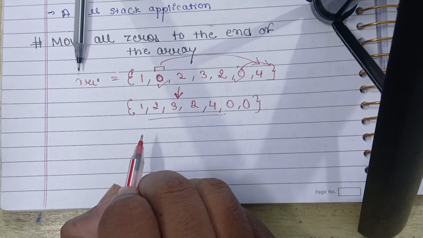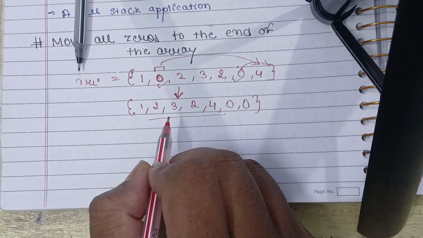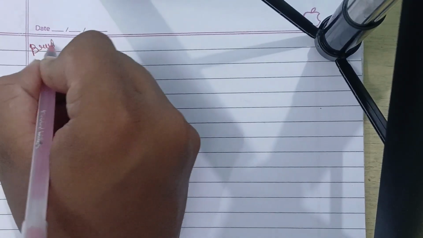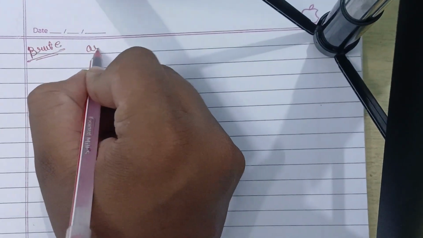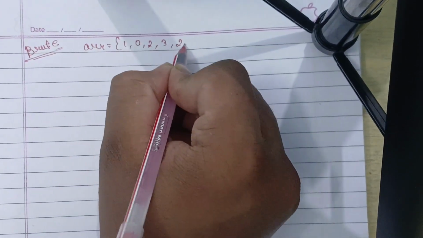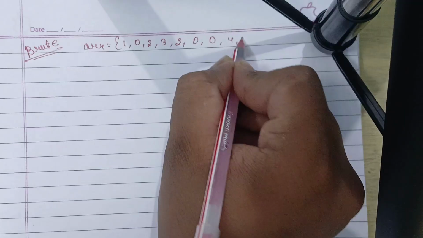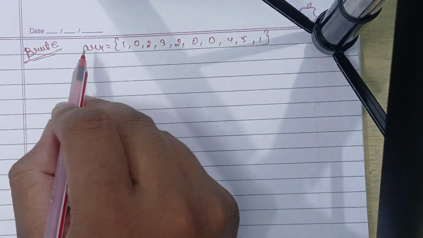So let's talk about the solution. What are the different solutions in which we can solve it? Brute force solution, that is what we can think of in general. Let me write the array once again: 1 0 2 3 2 0 0 4 5 and then 1. Let's suppose this is the array, and what is the brute force solution?